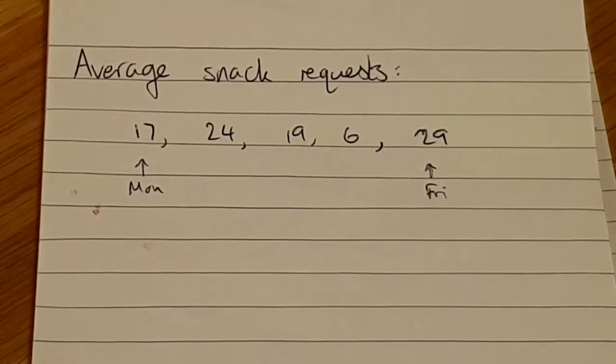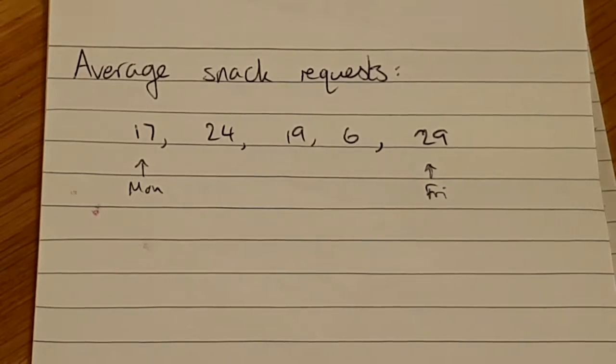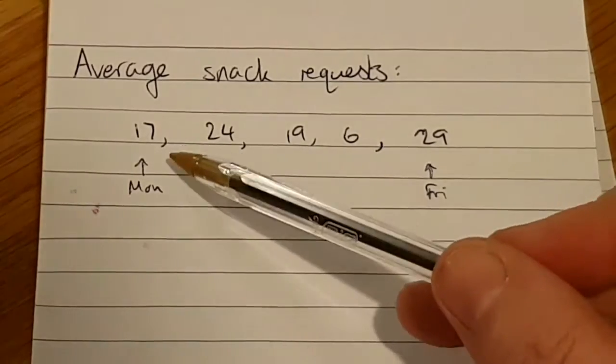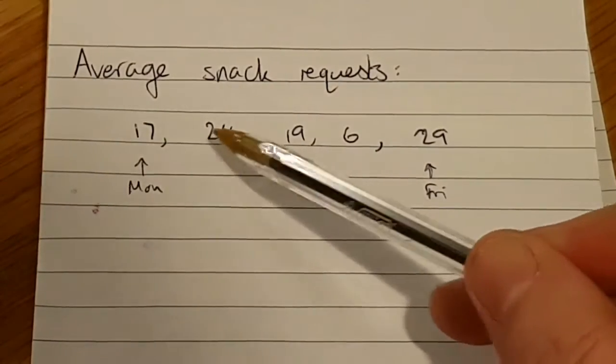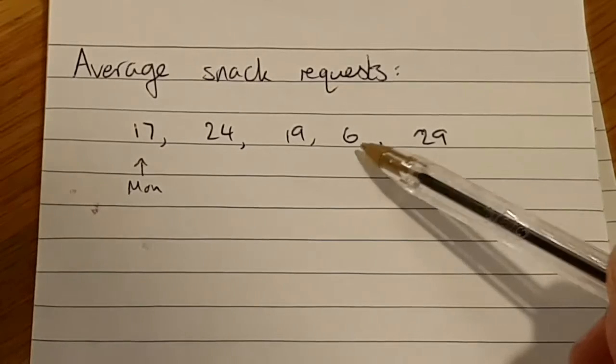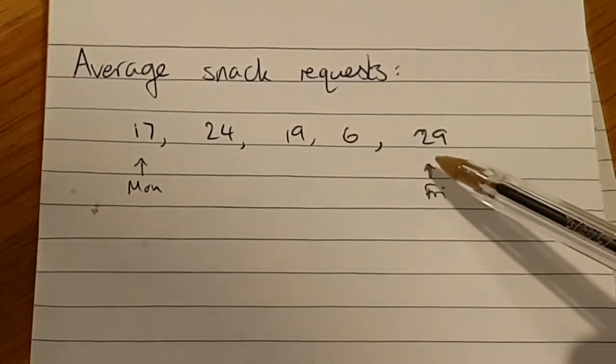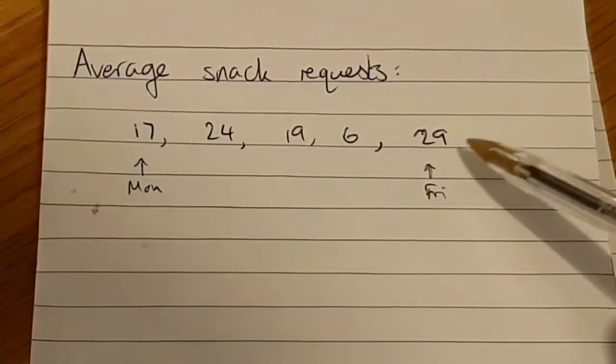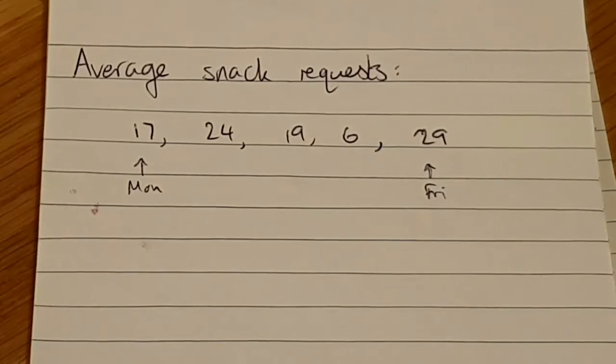Now I'm sure you're all being very good boys and girls and never pestering for snacks and things to eat, unlike my children. You can see here on Monday we started with 17 snack requests, going to 24 and 19. Probably guessed by Thursday the cupboards were empty, we were ready to go shopping. Once they saw me come back from the shop with my full bags, oh dear, it starts again. So I was wondering, what's the average snack request per day from my children?